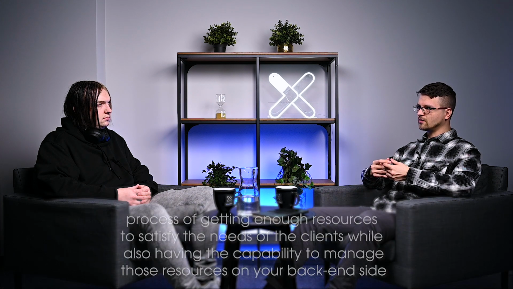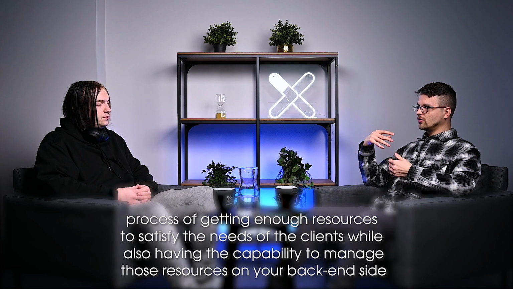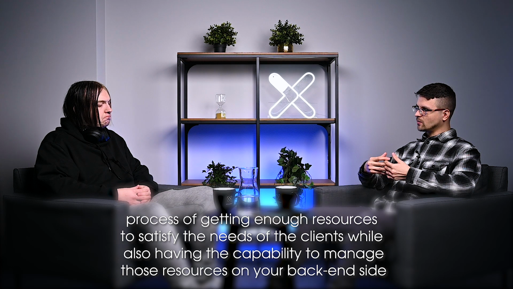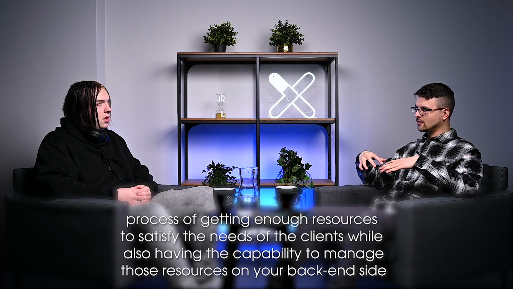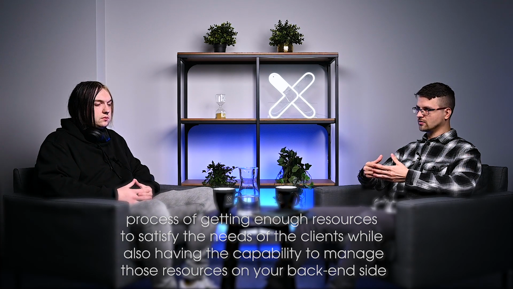So basically, sorry if I'm going to use this word a lot, but we have to understand the underlying concepts before we go into the details of scalability. To begin with, scalability, as I personally understand it, is a process of getting enough resources to satisfy the needs of the clients while also having the capability to manage those resources on your backend side. That involves both the infrastructure and the software parts. In its most basic sense, the way that I understand scalability is to just make something bigger. It doesn't necessarily have to do anything with requests or outputs. It's just a matter of doing something more.